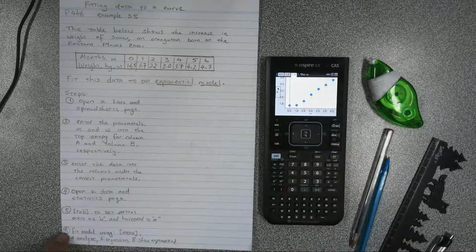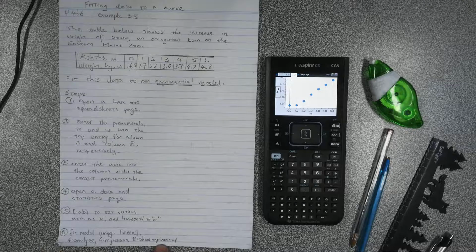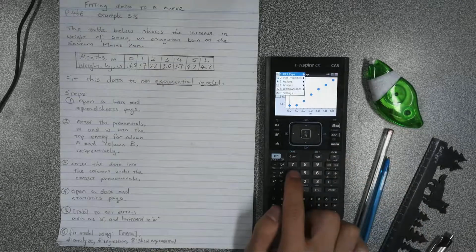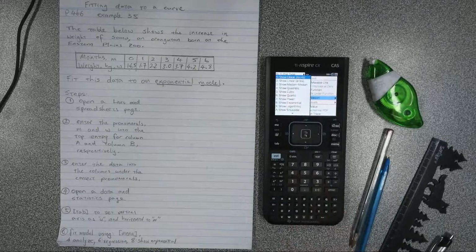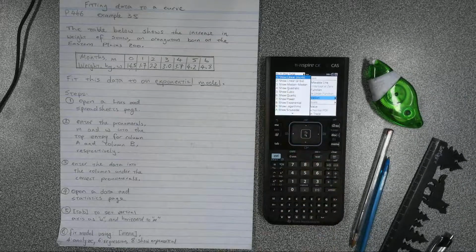Now this is part 6, fit model, and we're going to tell our calculator to fit it to an exponential model. So we do that through menu, then 4 for analyze, then 6 for regression, and at this point there's a whole bunch of different models we can fit it to.